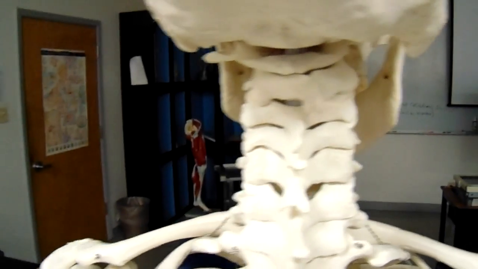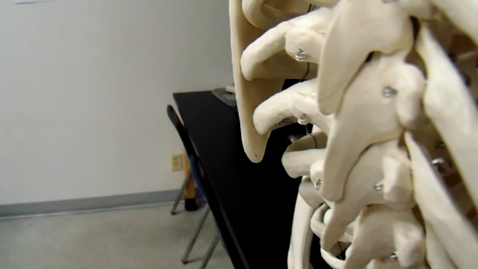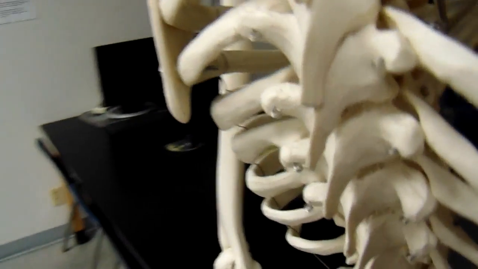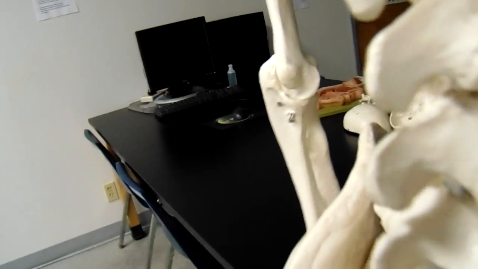Look, there's the cervicals. There's the thoracics, the spinous process, the nose points down. See that? And the lumbars. Can you see the moose? There's the spinous process, the spine, the spinous process.